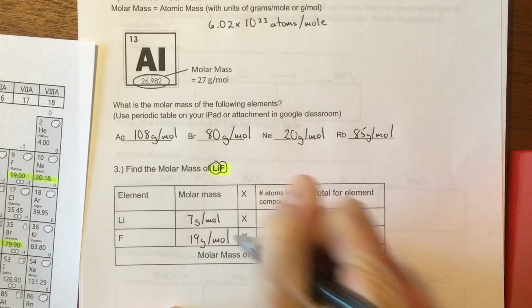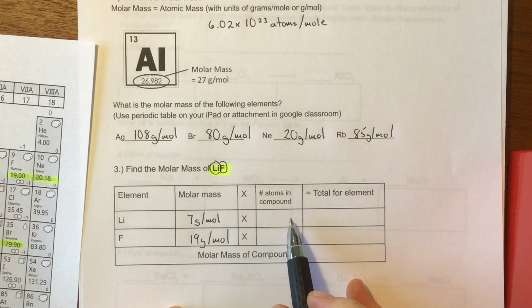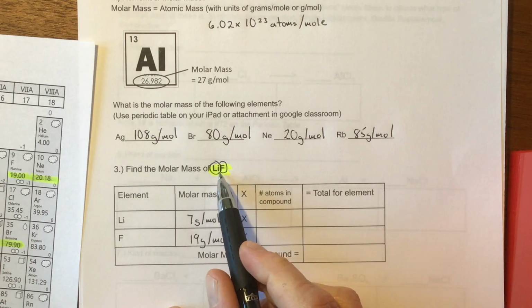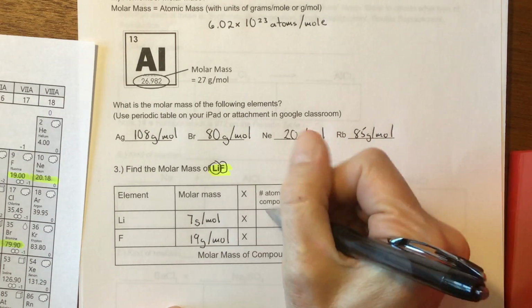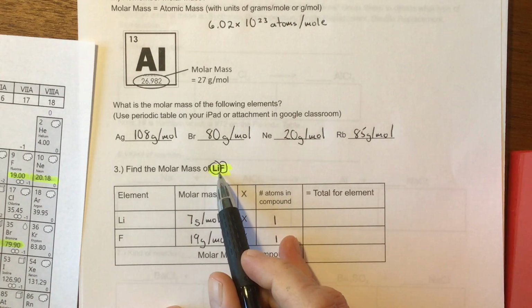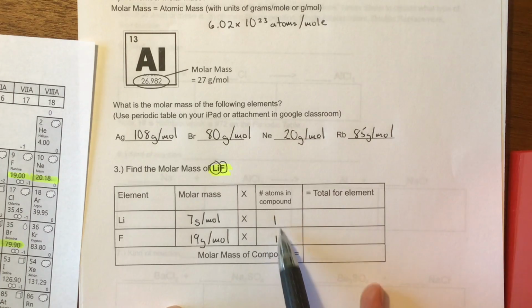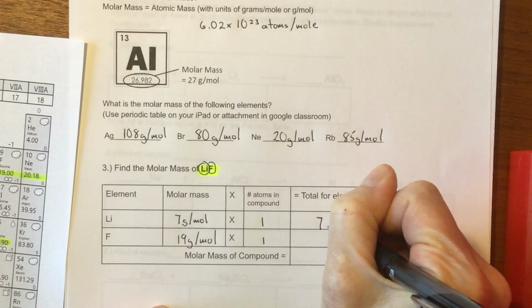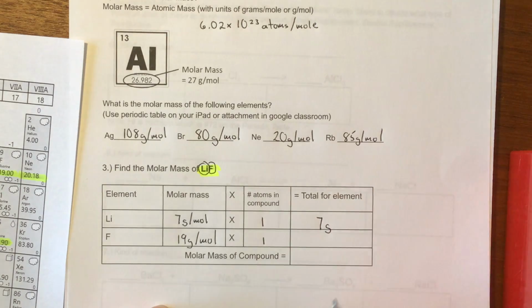Grams per mole. And we have to look at the number of atoms in the compound. Because there is no subscript for lithium or fluorine, that's going to be 1 for both of these. So we really don't have to do much there, do we? But if we did have multiple atoms, a subscript other than 1, we would multiply by that number here. We go straight across. So that's going to be a total of 7 grams.